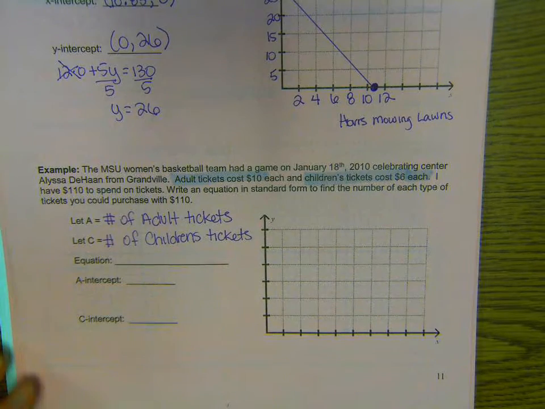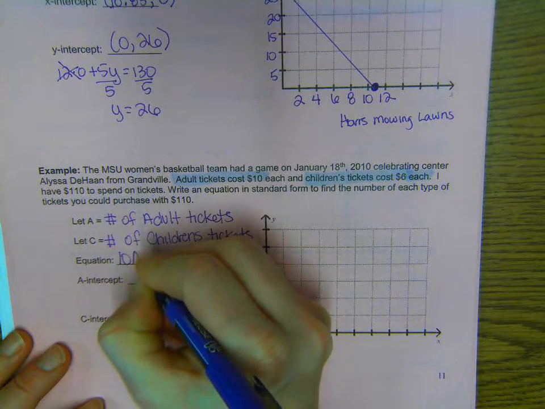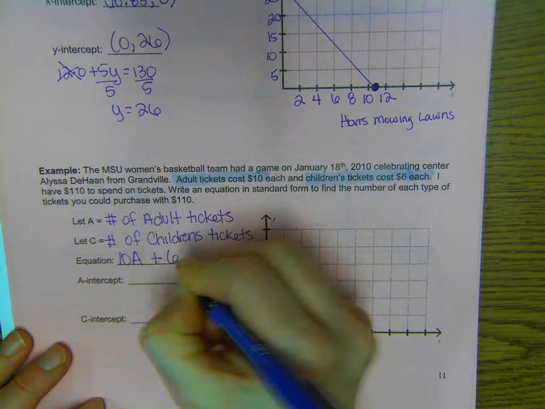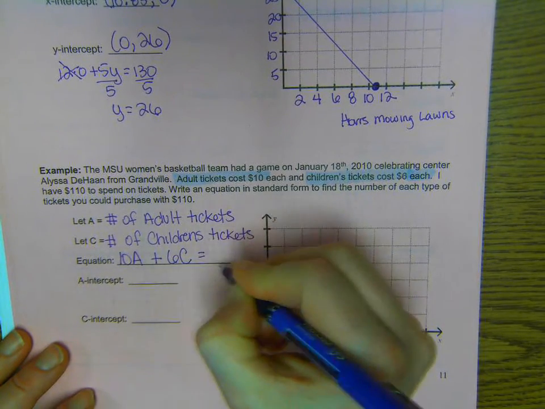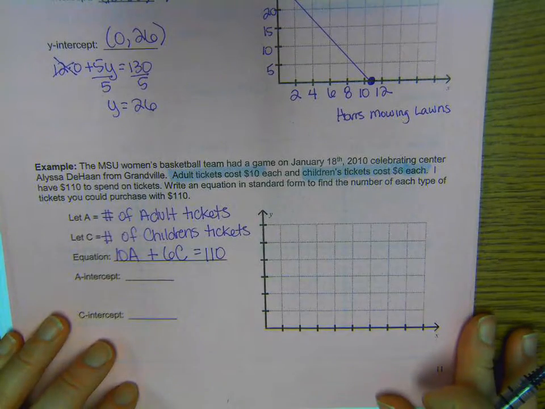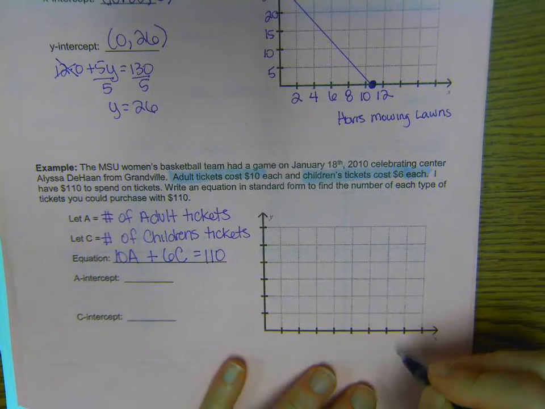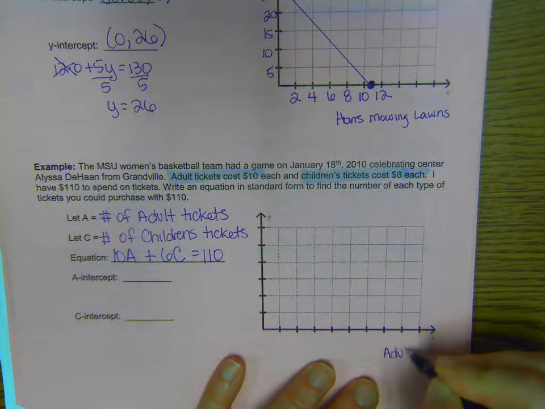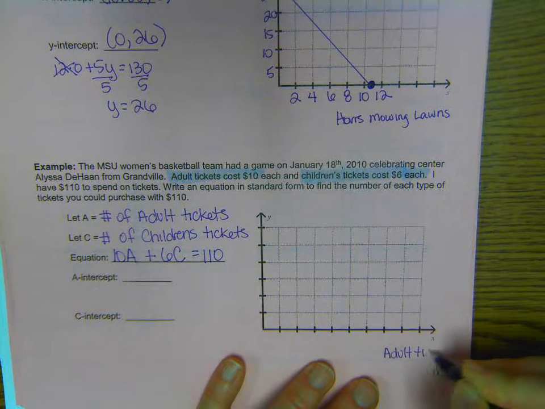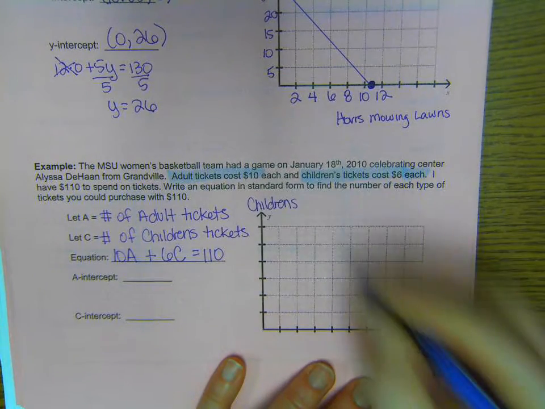So what should my equation be? 10A plus 6C equals 110. And just because I mentioned A first, we're going to put that along the x-axis. So we're going to put adult tickets down here, and children's tickets up here.